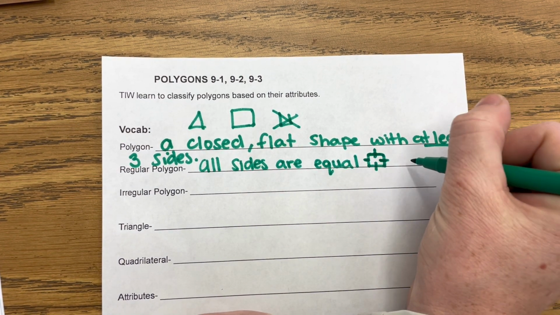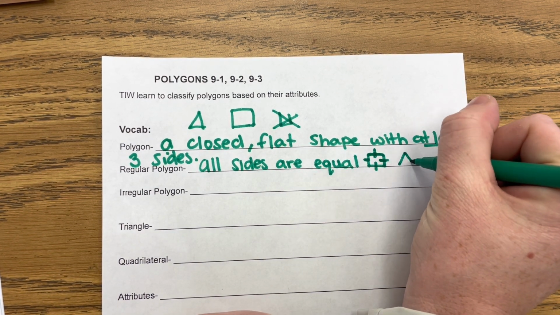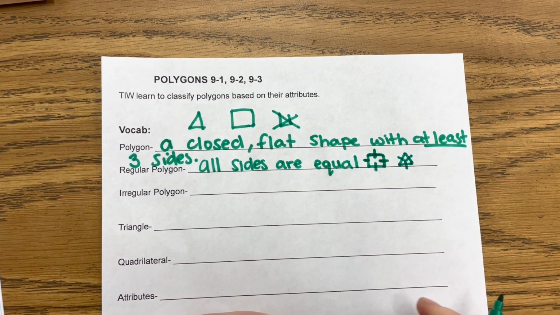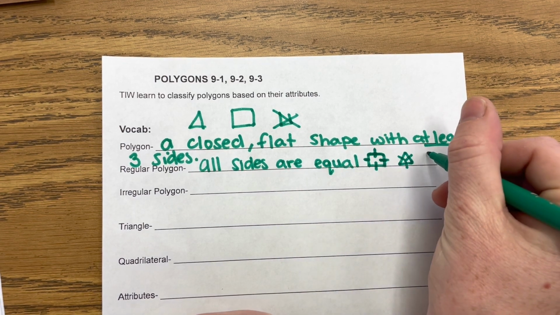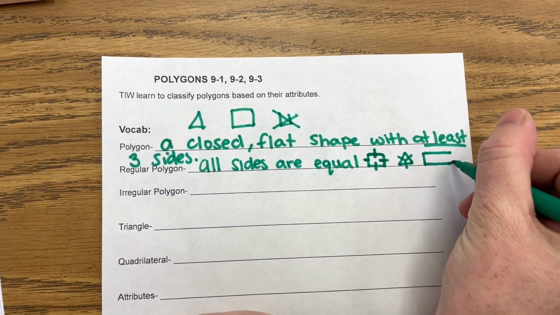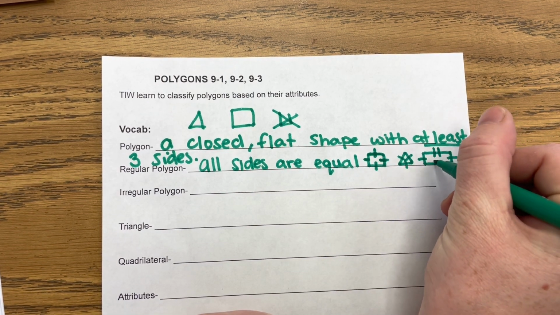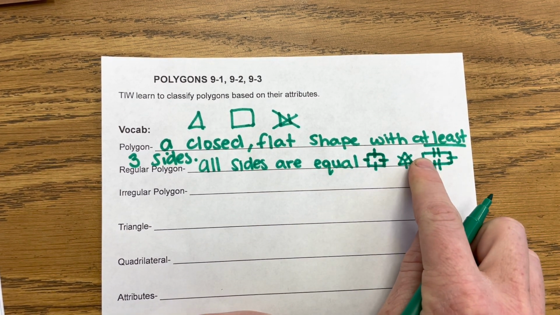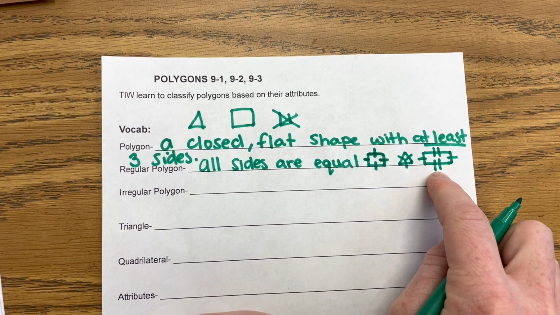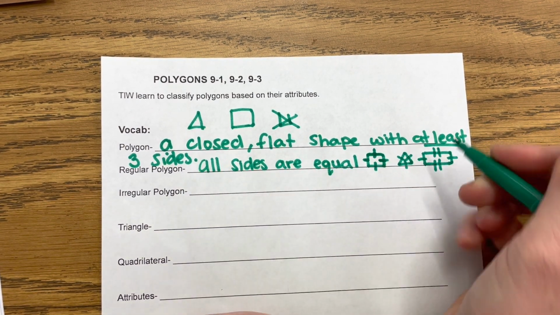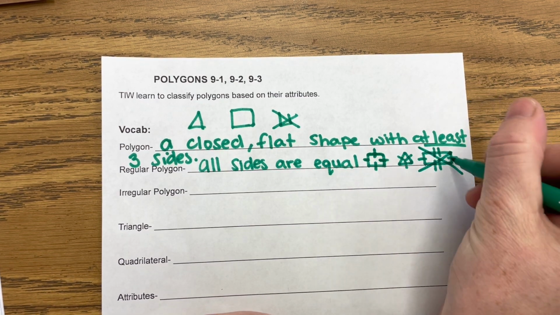So that would be a regular polygon. Here we have a triangle with all sides that are equal. And right here, we have a rectangle where these 2 sides are equal and these 2 sides are equal. So that means that this is not regular because not all sides are equal.